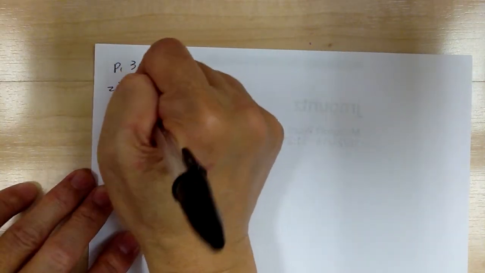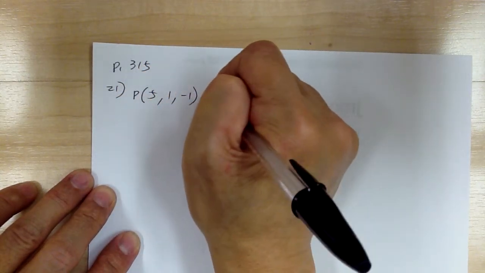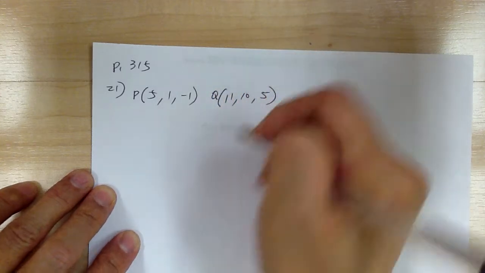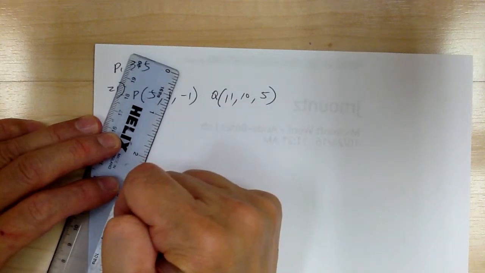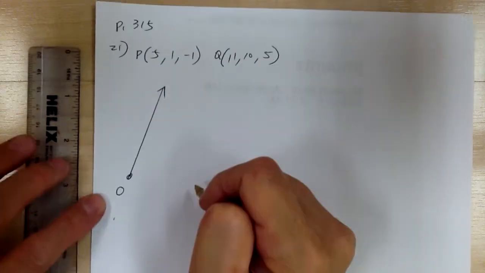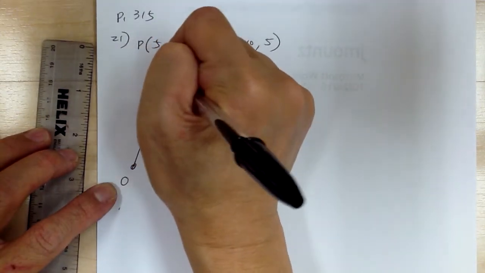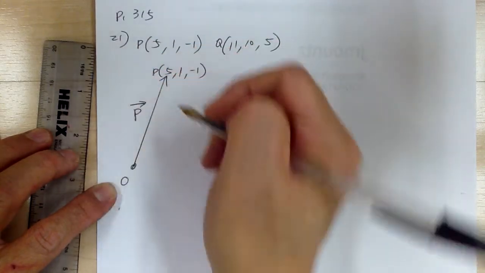You have point P at 5, 1, -1, and Q at 11, 10, 5. Okay, so you can just go ahead and draw any arbitrary vector. So this is the origin. Origin is where you start. And so point P over here, this is point P, so it's 5, 1, -1. So here's your vector P.